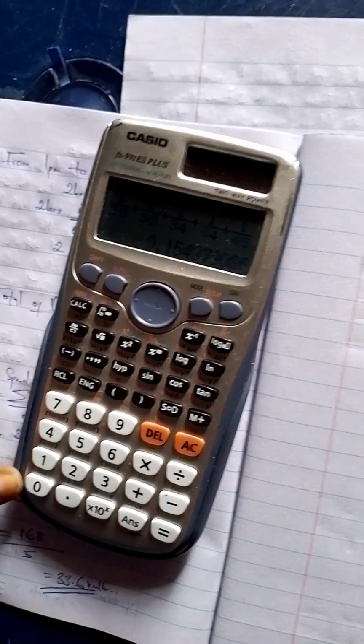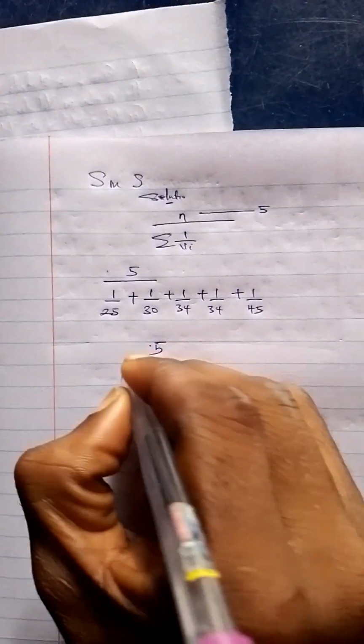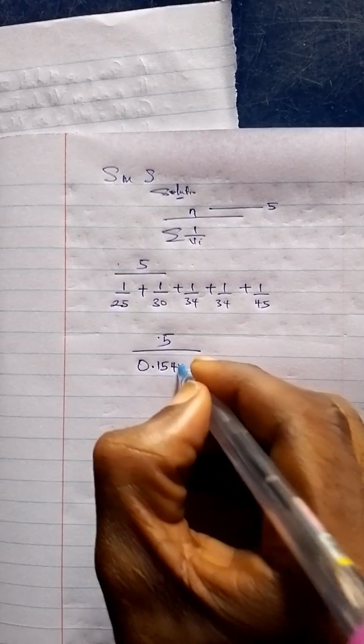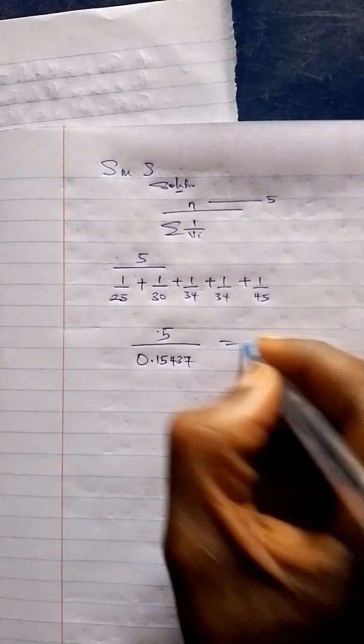We have 5 over 0.15437. So let's divide again.